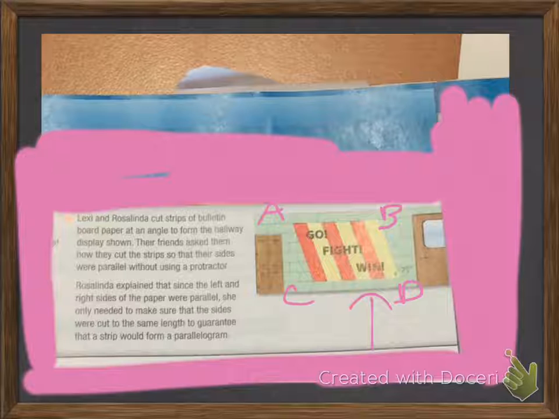So that makes AC equal to BD. And we know that the sides of the bulletin board paper are parallel already, AC and BD.